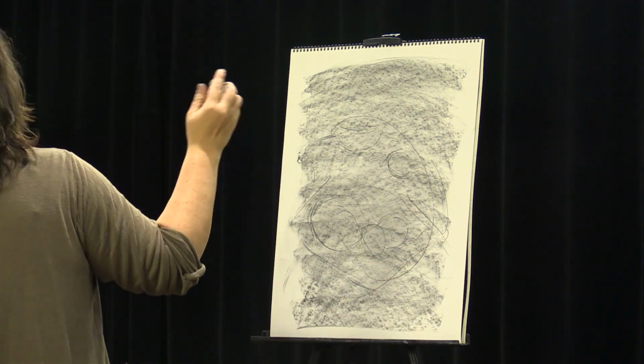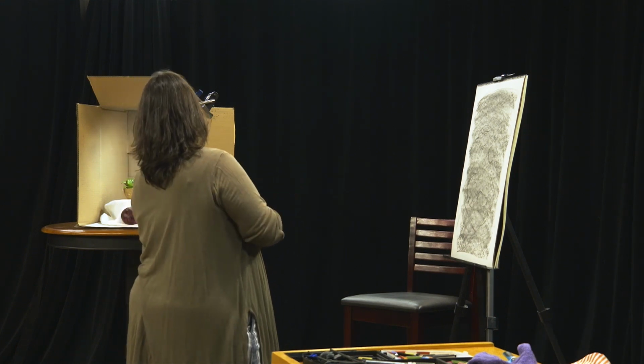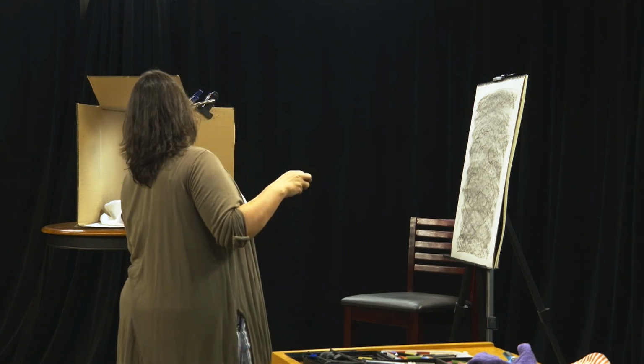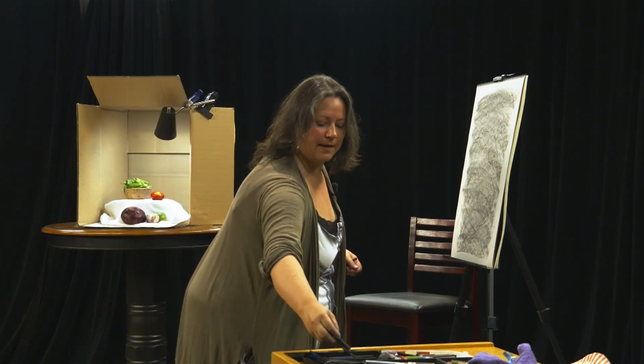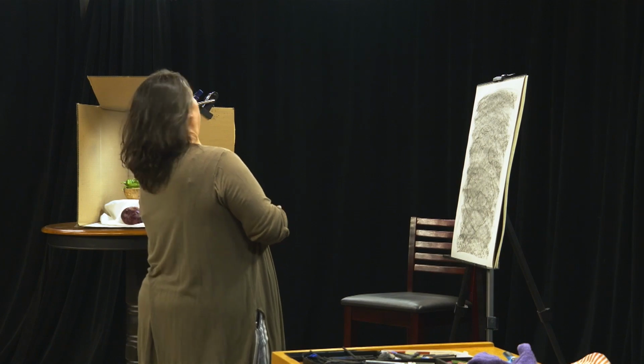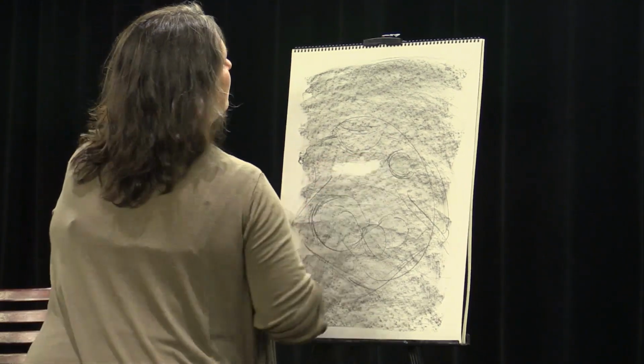So now I've got white fabric. My lightest lights are pretty much the fabric, short of the highlights on the little peppers and the tomato. So with that, actually I need to get this one softer. This one's more broken in. Let's see, go lightest lights. Where is the light hitting?